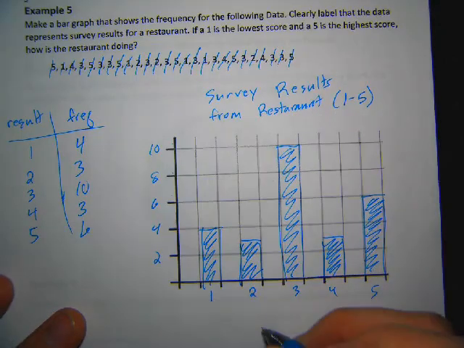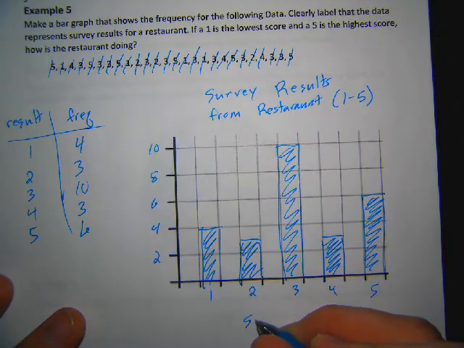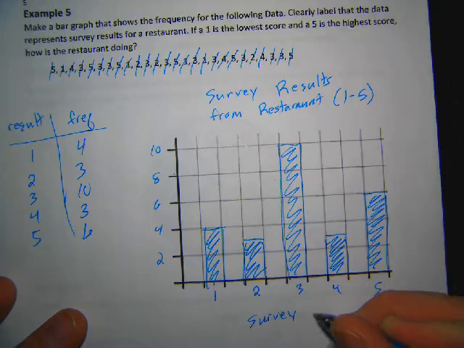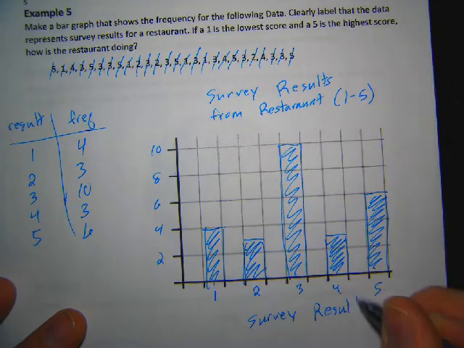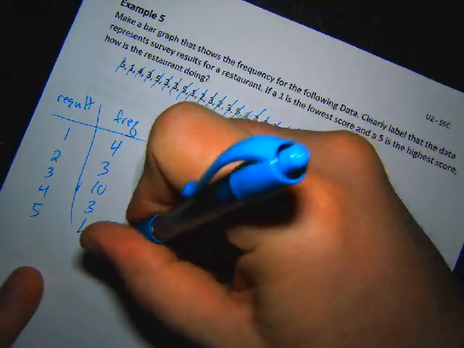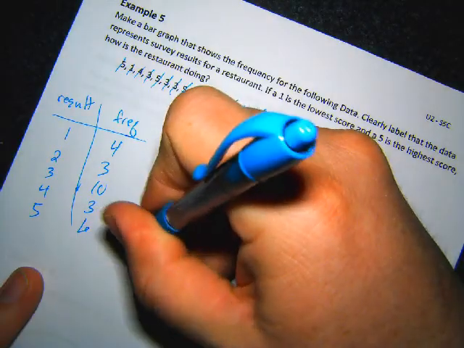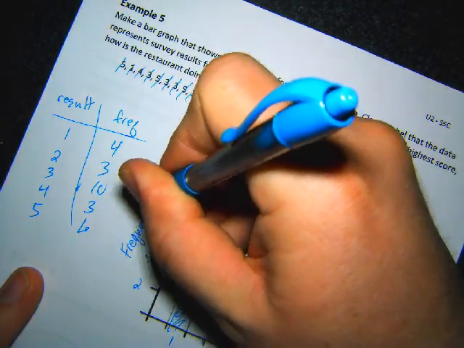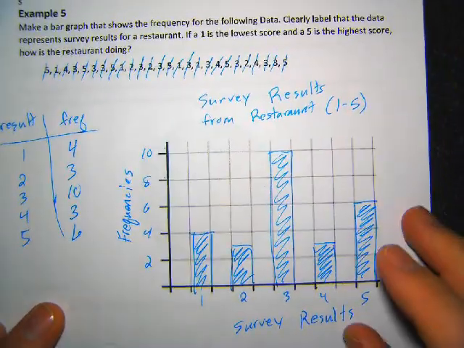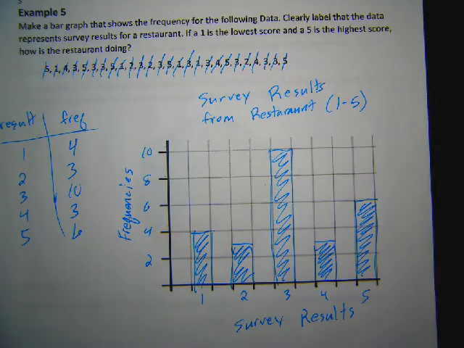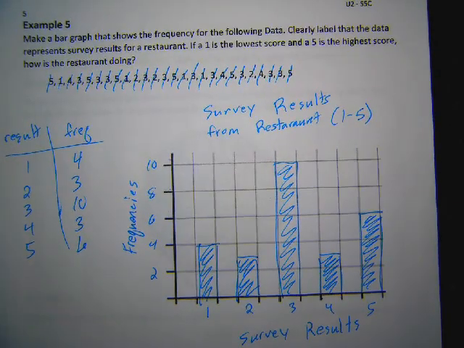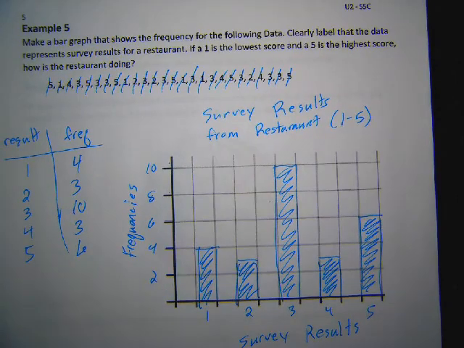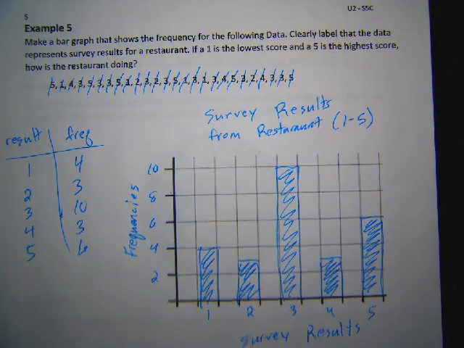Again, these are the survey results. And here we would say these are the frequencies. Again, it's really important to clearly label your charts so that people know what they're looking at. What is this? What is the frequency of those survey results? These are the different categories for the survey results. So there you go. You should be able to draw or read from a bar graph. You should know it's qualitative data that's being presented like that.